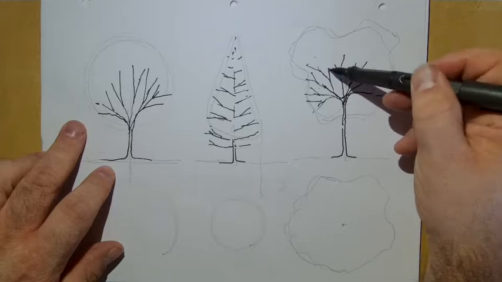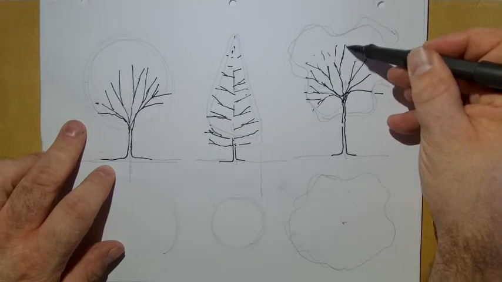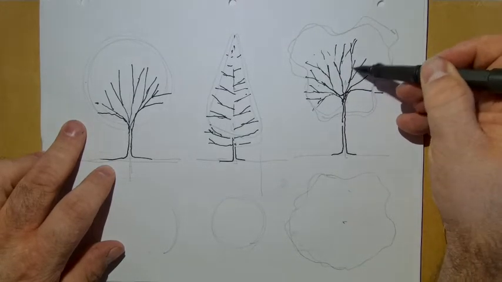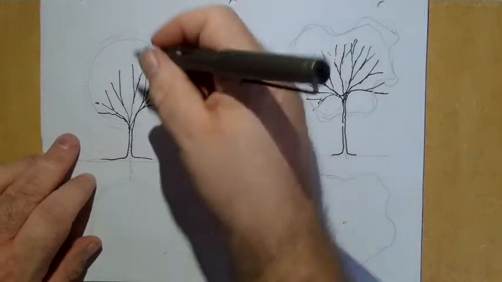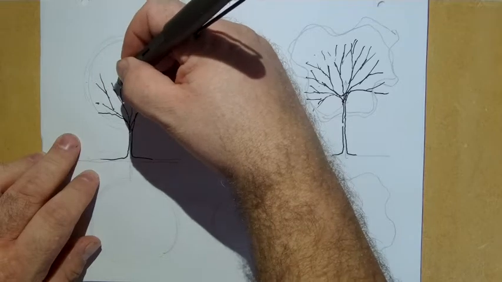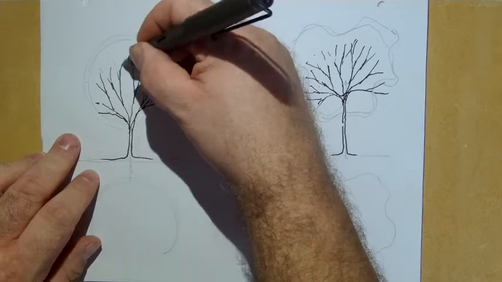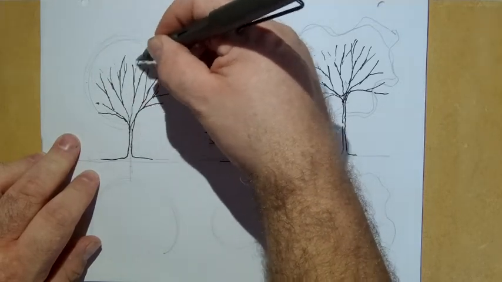And finally, tertiary branches. You can carry those tertiary branches all the way to the geometry of the canopy that you've selected.